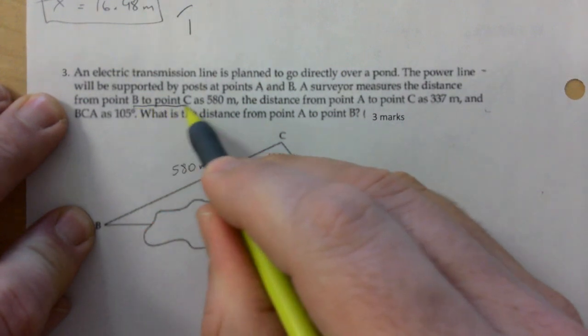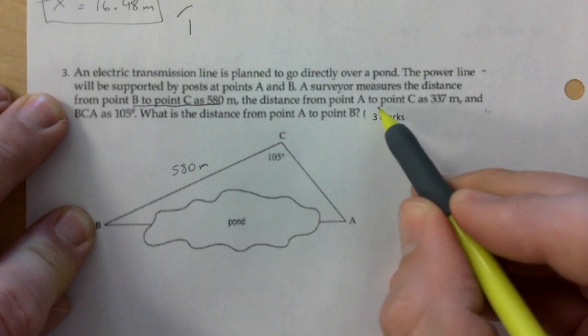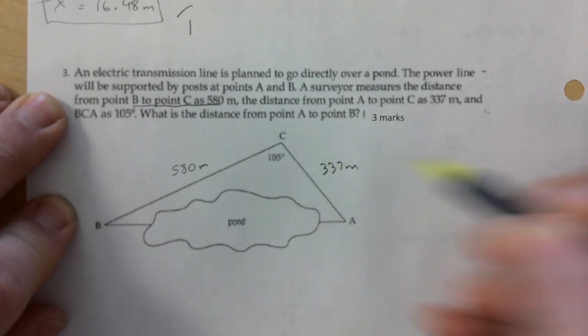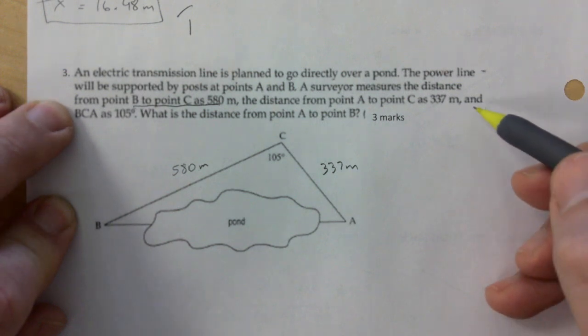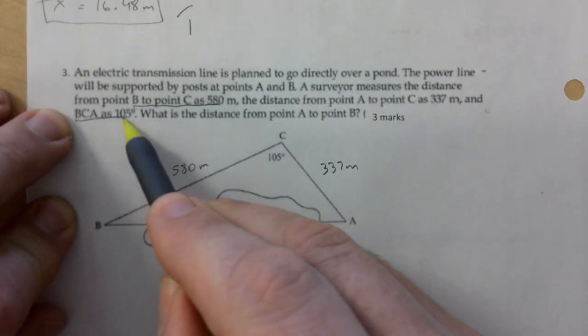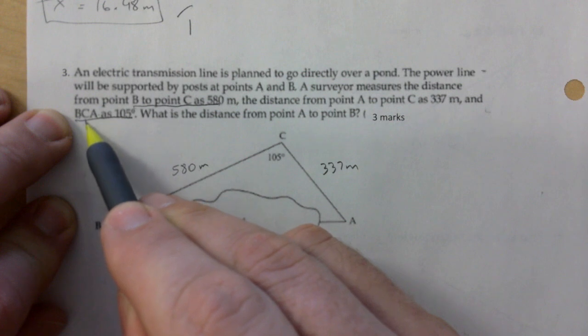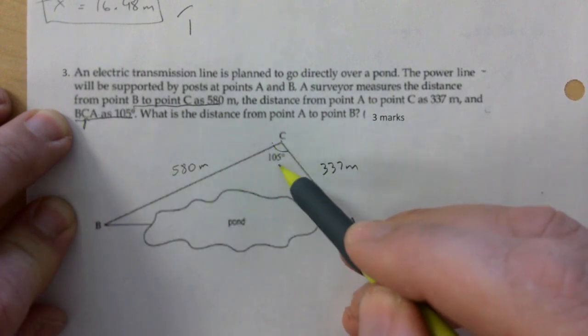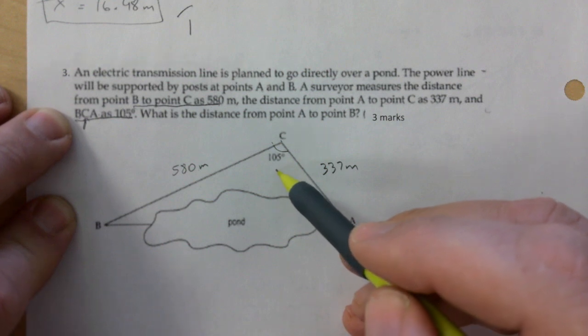So that gives away this part. And from A to C is 337 meters. And BCA, that's the notation, just focus on the middle. BCA is the angle formed here, which is already in the diagram as 105 degrees.